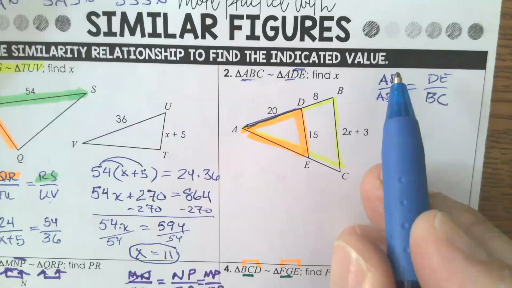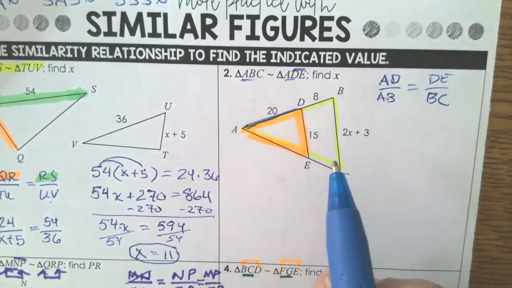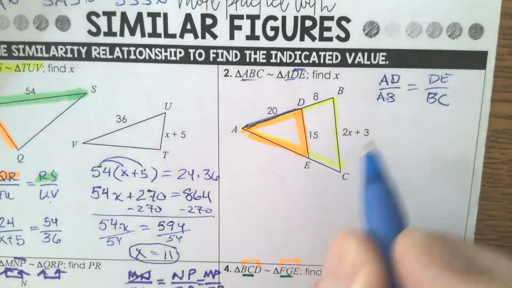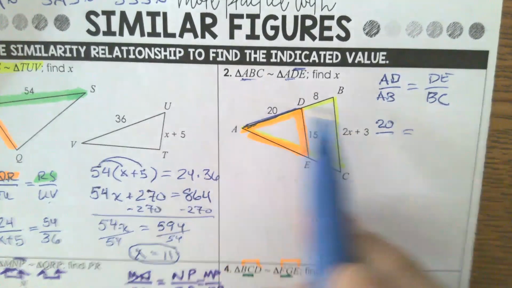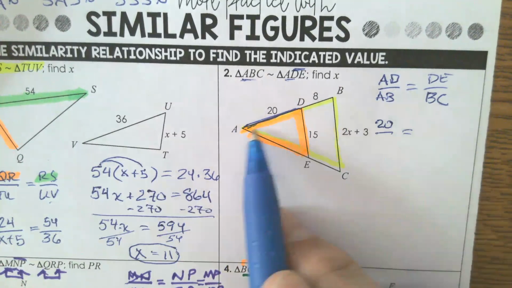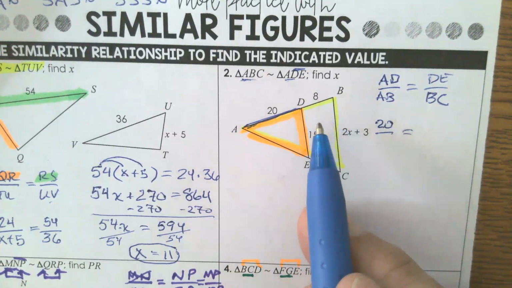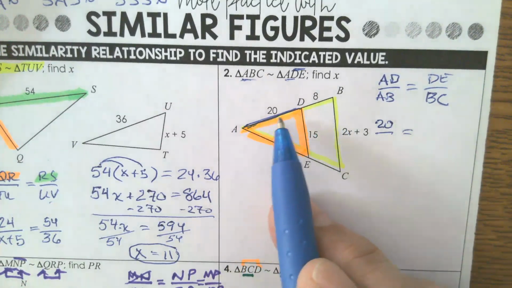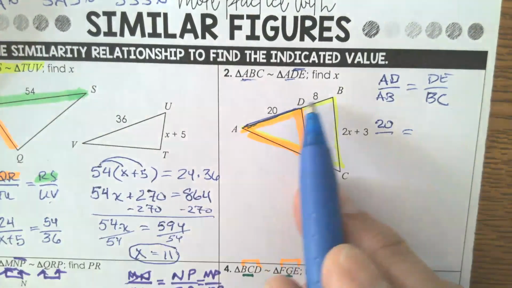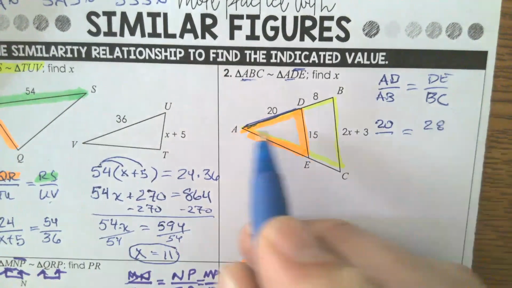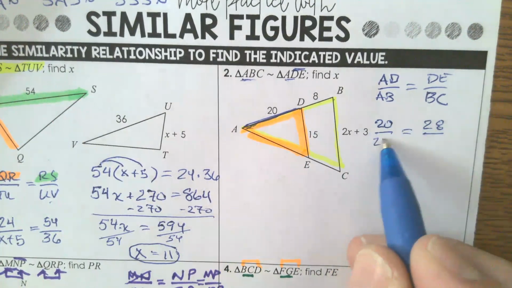Okay, so what do I replace AD with? Is there a number for AD? 20, right. What do I replace AB with? Come on, guys, look, this is the new part. This is why I'm doing this problem. This one's different. How big is AB? That'd be DB, 28. It's the whole length here. Because remember, the yellow triangle goes from A all the way to B. Oh, and I should have put that here. My bad.